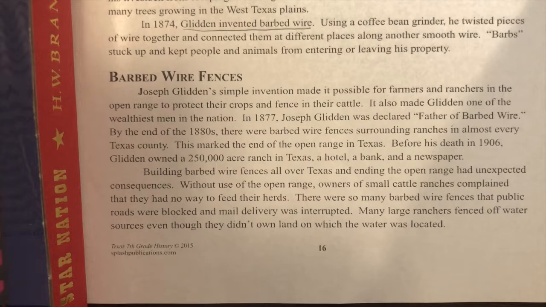Building barbed wire fences all over Texas and ending the open range had unexpected consequences. Without the use of open range, owners of small cattle ranches complained that they had no way to feed their herds. There were so many barbed wire fences that public roads were blocked and mail delivery was interrupted. Many large ranchers fenced off water sources even though they didn't own land on which the water was located.